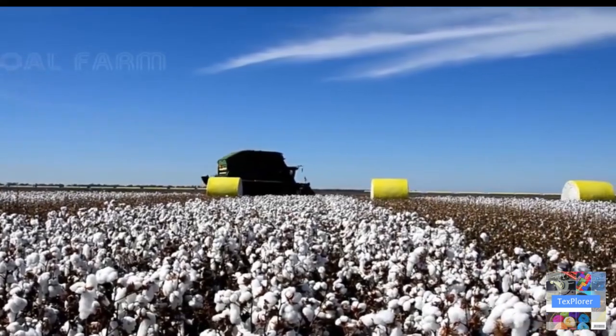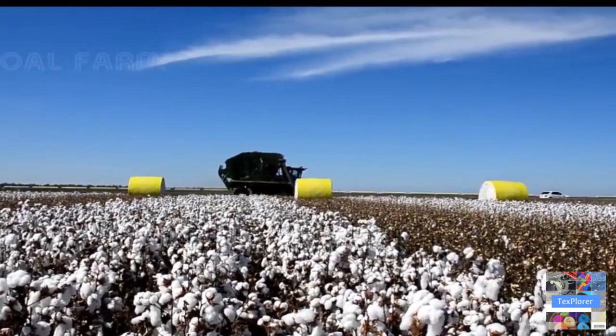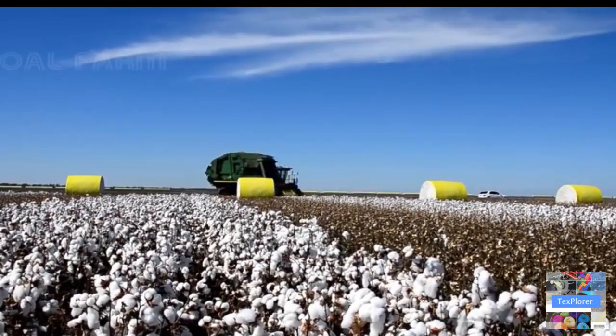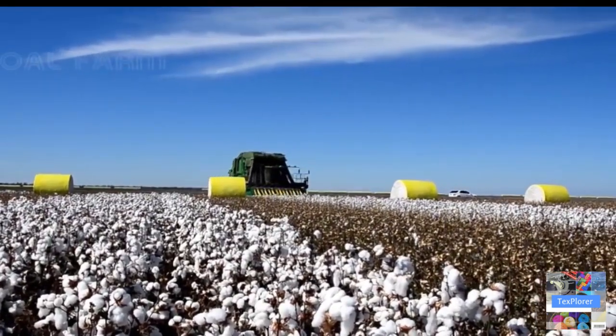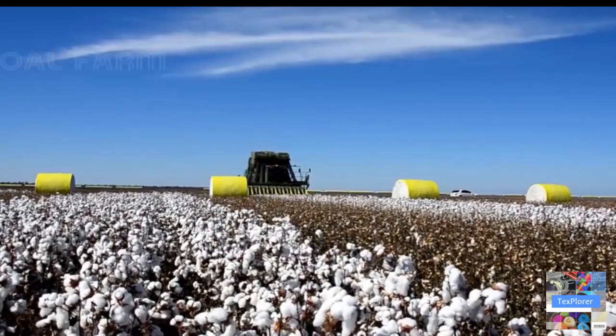The choice of harvesting method depends on factors such as labor availability and cost, and the conditions under which the cotton is grown. By carefully managing the harvesting process, cotton farmers can ensure that they produce high-quality cotton that is in demand in both domestic and international markets.